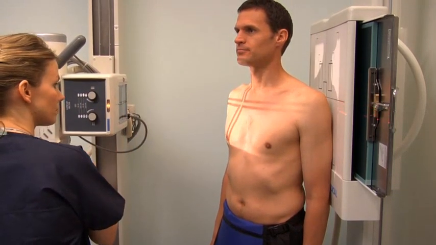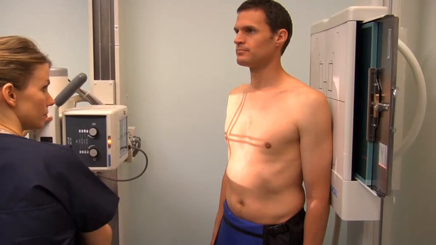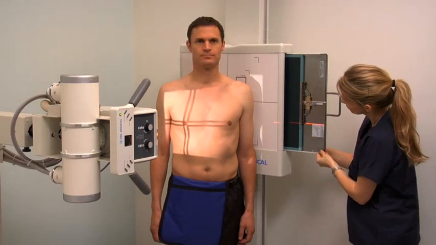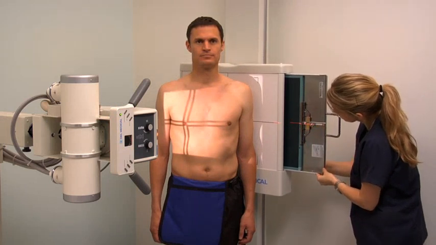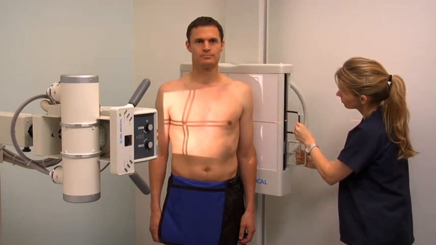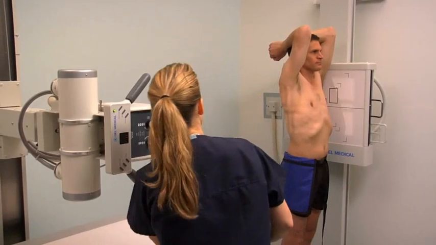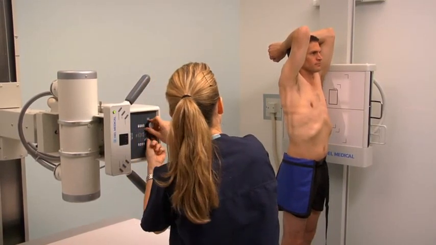It is a projection in which the central ray enters the body or body part at an angle following an oblique plane, while the central ray remains perpendicular to the IR. A lateral projection is one in which the X-ray beam enters on one side of the body or body part and exits on the opposite side.